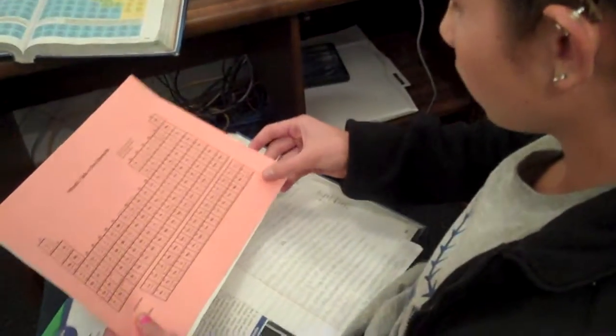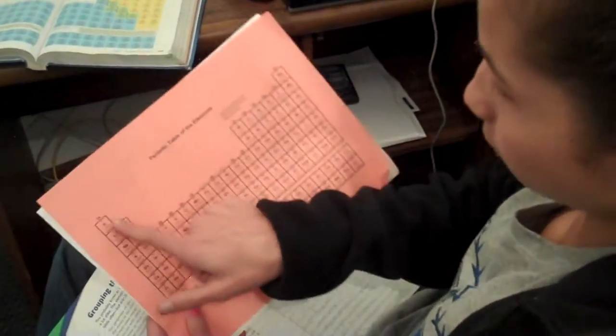He noticed a pattern. He noticed that the element properties repeated every 7 elements. But a few of the elements' properties didn't fit his table. He thought that more accurate atomic masses would fix the gaps and flaws in his table. So then, in 1914, a British scientist named Henry Moseley determined the number of protons, which is that top number right there.